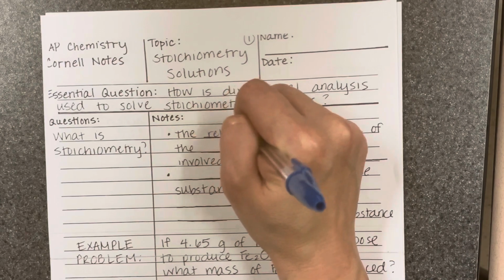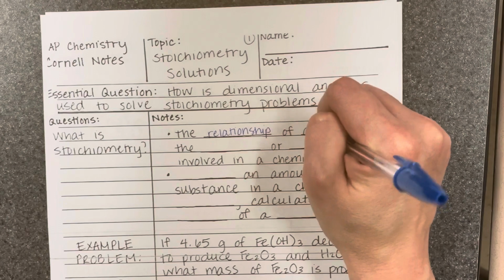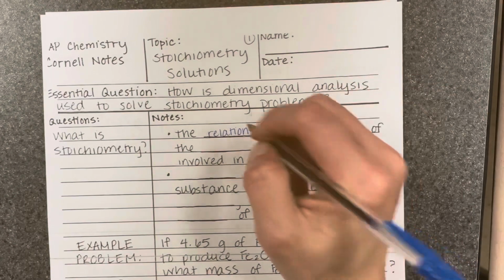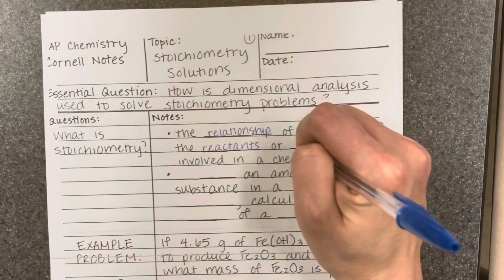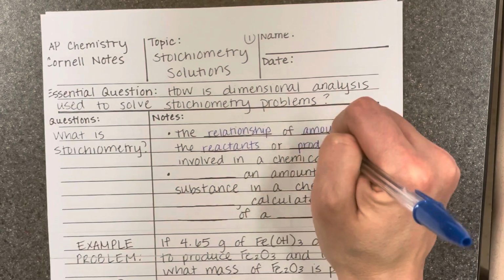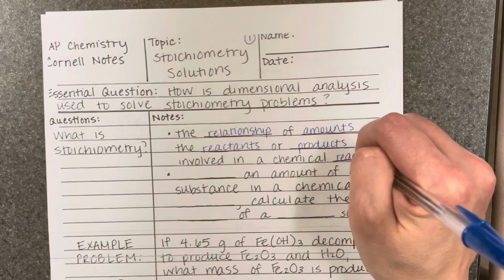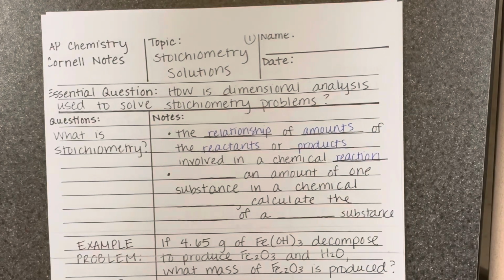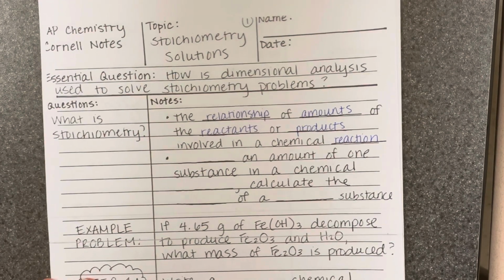Stoichiometry is the relationship of amounts of the reactants or products involved in a chemical reaction. So what does that mean? Well, here's the kinds of things that we're going to be doing.